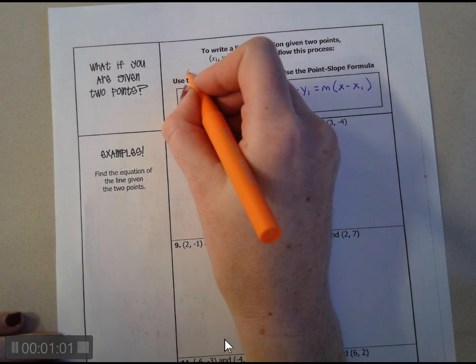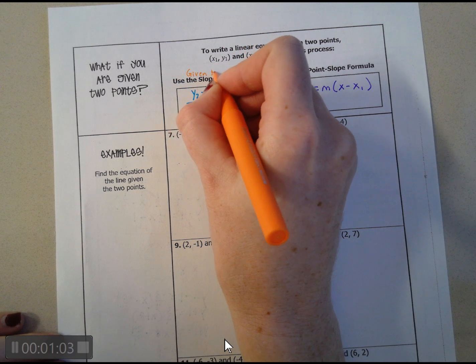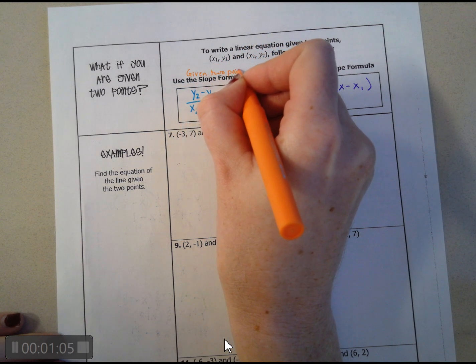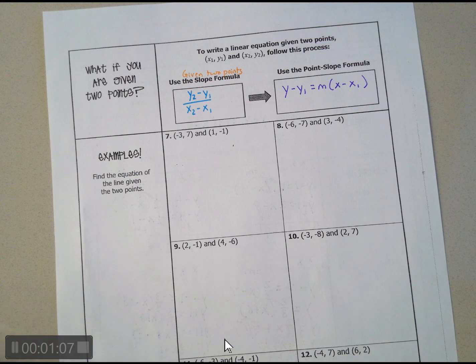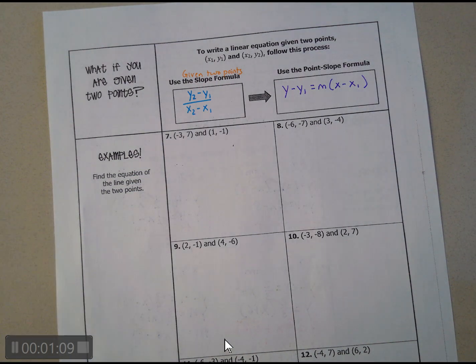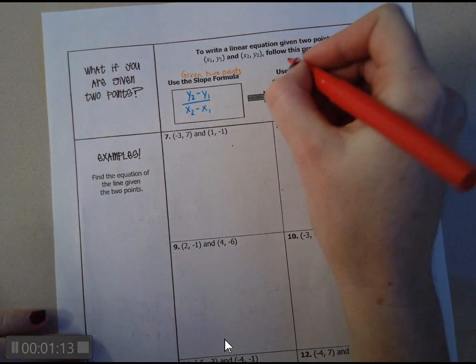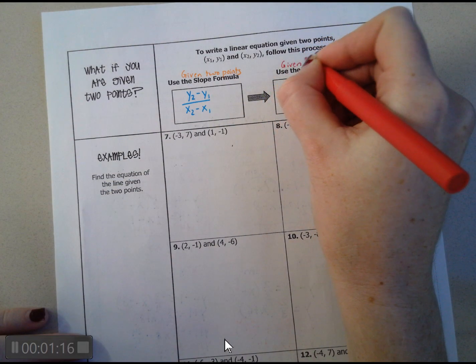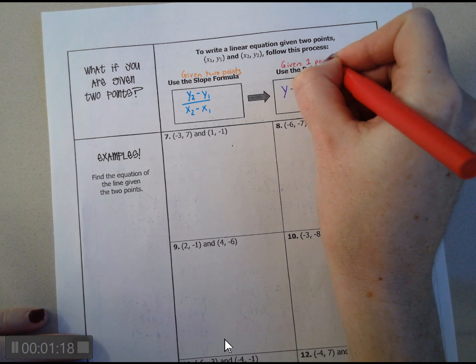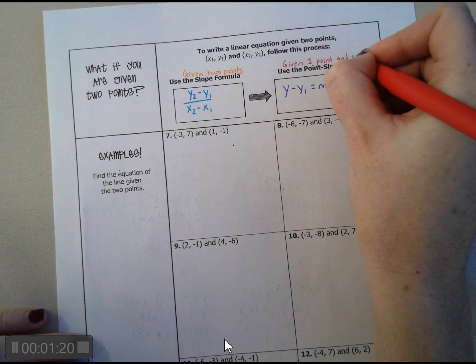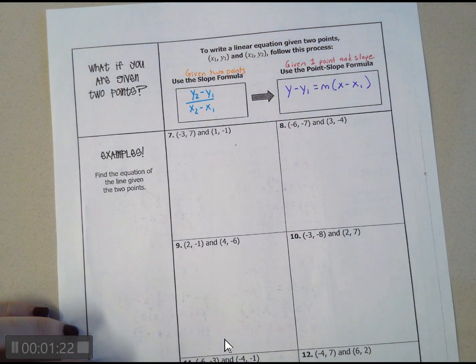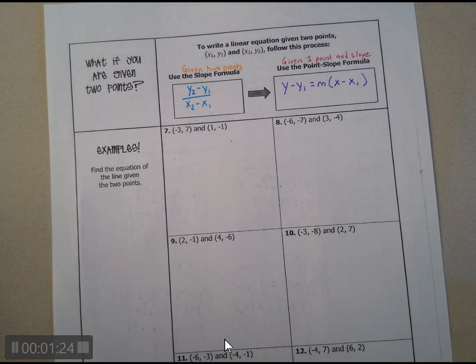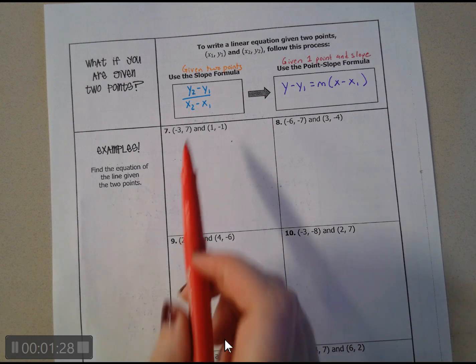And we use our point slope formula when we are given 1 point and slope. Okay?